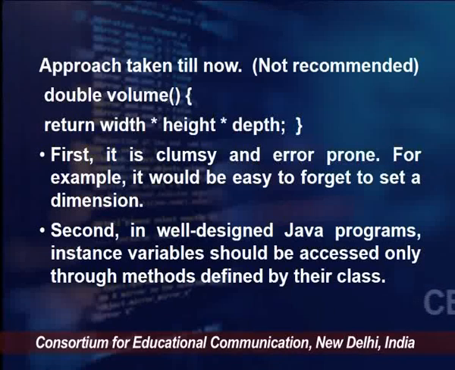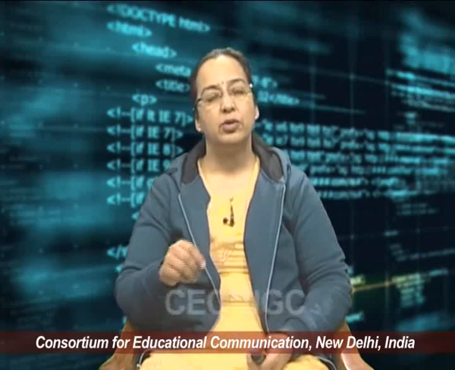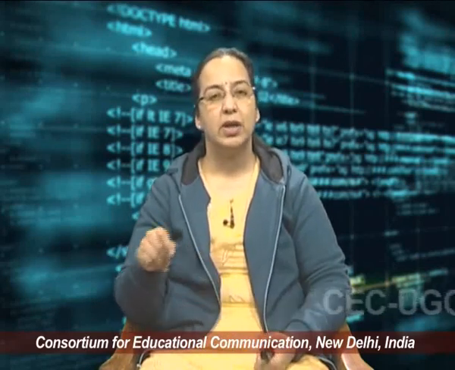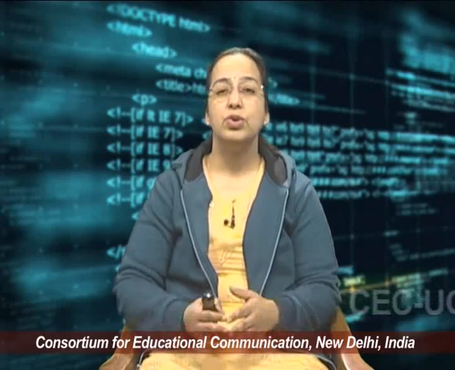Also, when we talk about more sophisticated or well designed Java programs, the instance variables should be accessed only through the methods defined by their classes. Here, in the program we have seen, mybox1 dot width is equal to 10, mybox1 dot depth is equal to so and so, mybox1 dot length is equal to so and so. That means these instance variables should be accessed only through the methods defined by their classes. So, what is the solution to this approach?